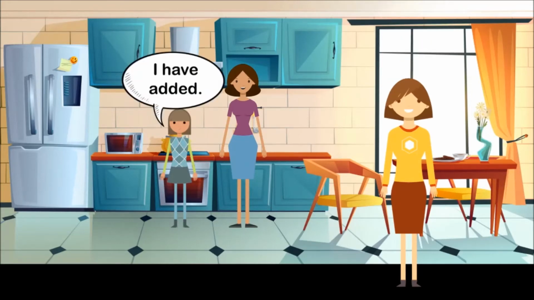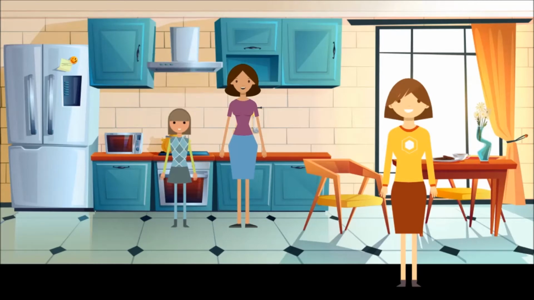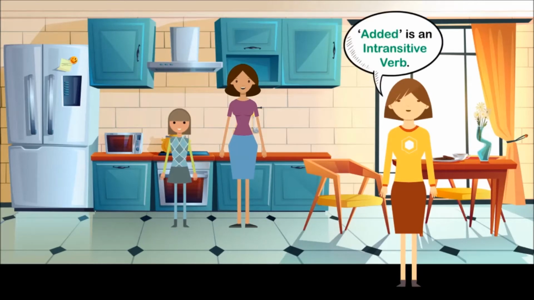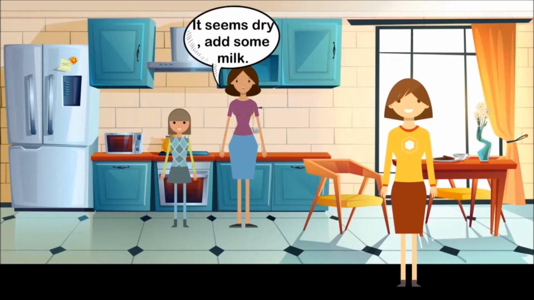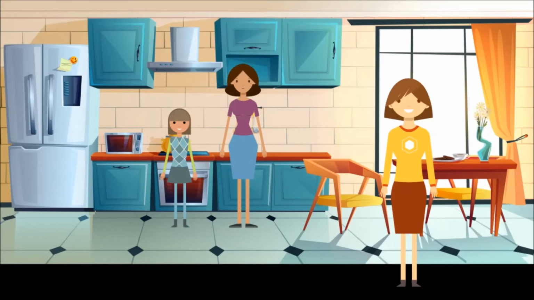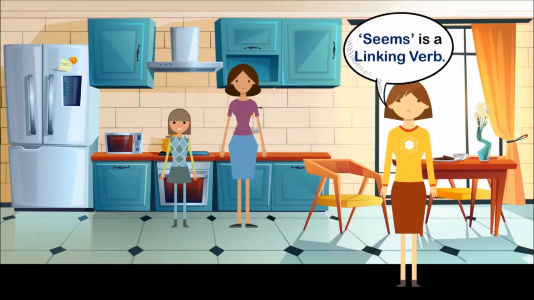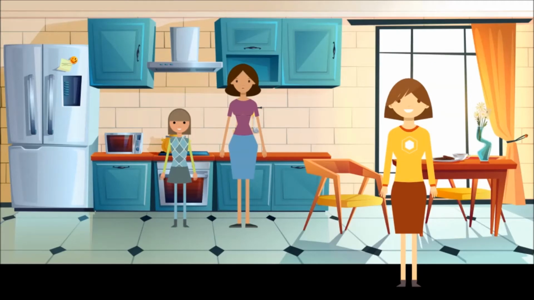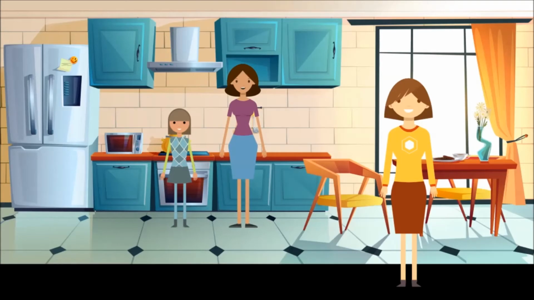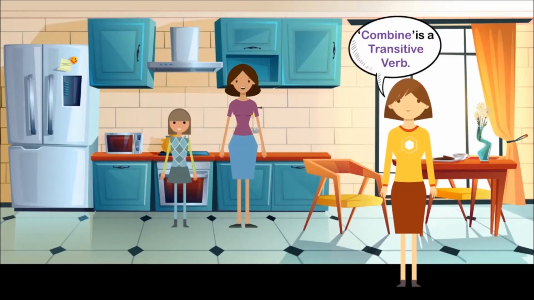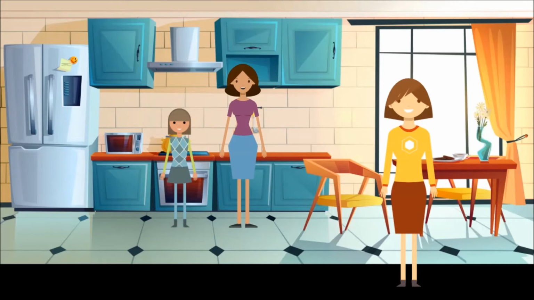I have added. Added is an intransitive verb. It seems dry, add some milk. Seems is a linking verb. Now, you combine the batter and flour mix. Combine is a transitive verb. It's done.